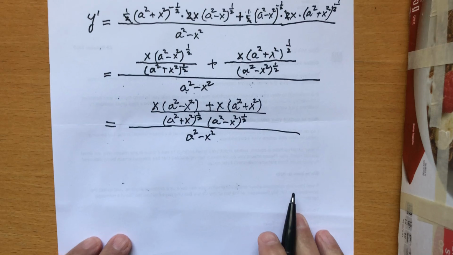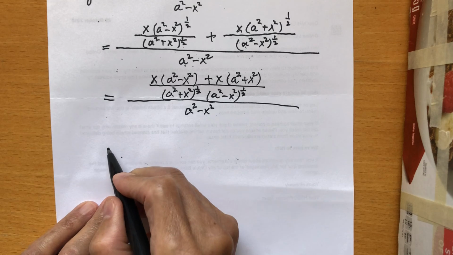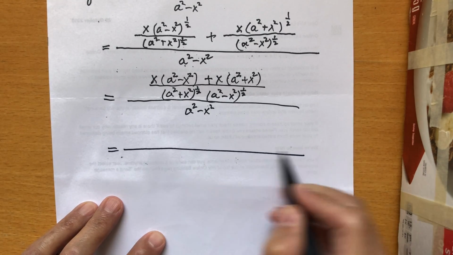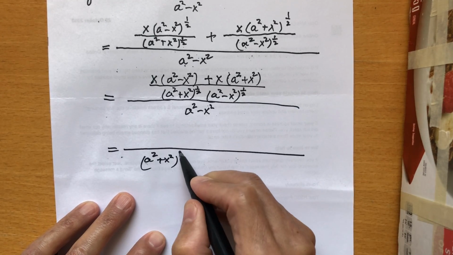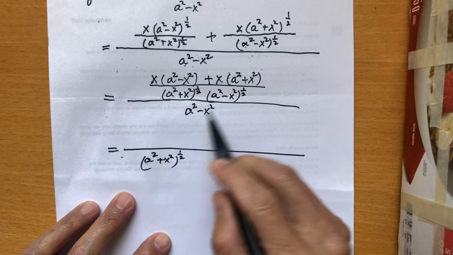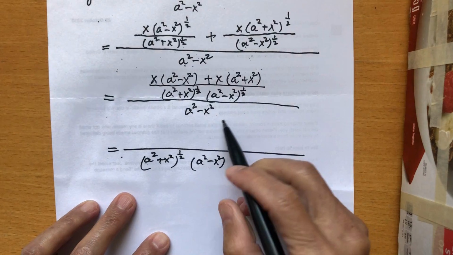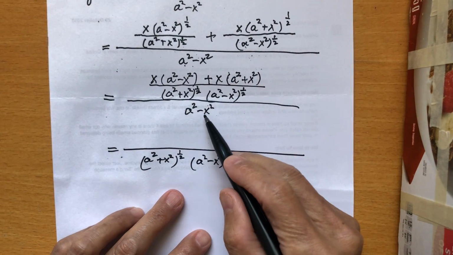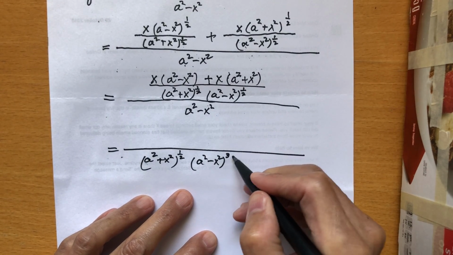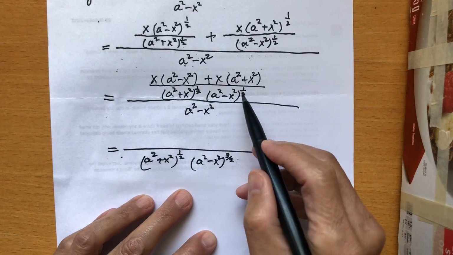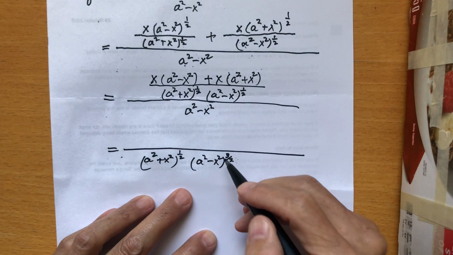Now, I need to simplify again. This is the denominator, this is the denominator. So the denominator combines. So a squared plus x squared to the 1/2, this and that combine, it's 3/2. Do you see that? This is 1/2 and this is 1. So 1 plus 1/2 is 3/2.